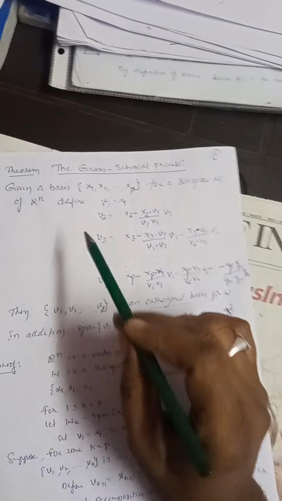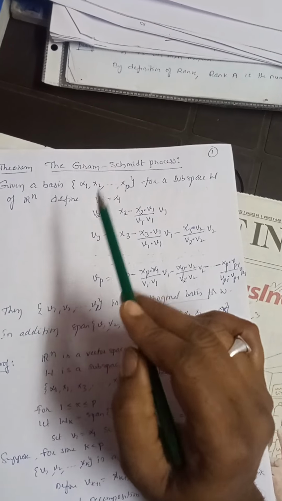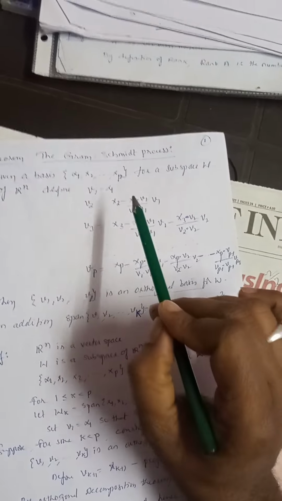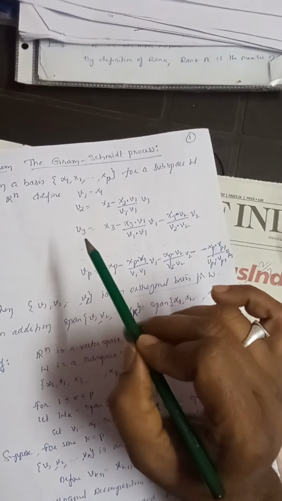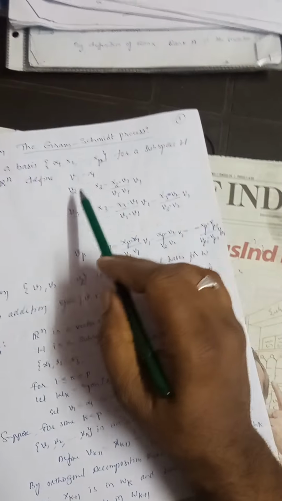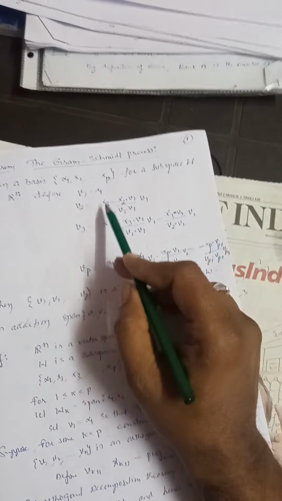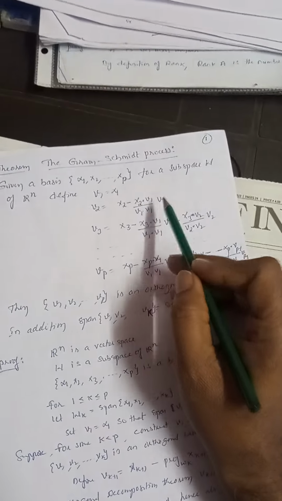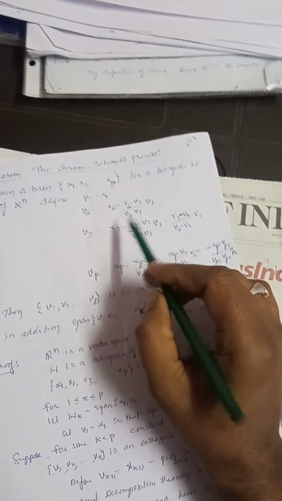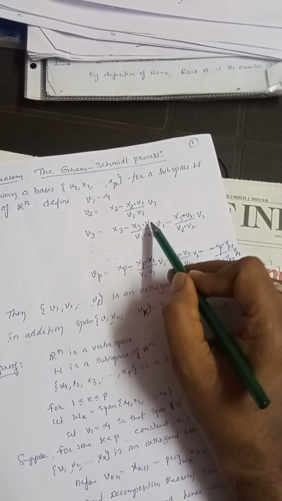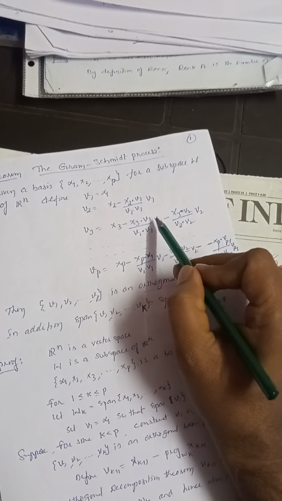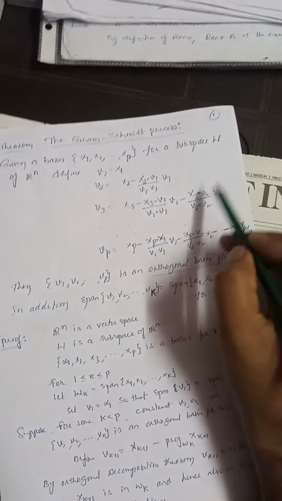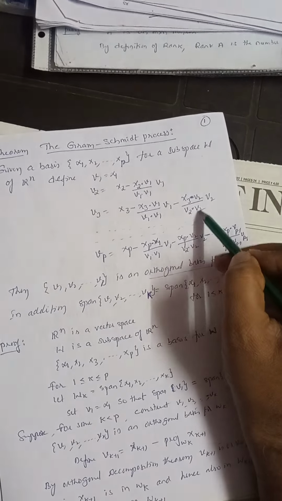Now let the orthogonal basis be v1, v2, and so on up to vp. And what are v1, v2, and so on up to vp? You have to learn this formula by heart. v1 is always equal to x1, v2 is equal to x2 minus (x2 dot v1) by (v1 dot v1) into v1. v3 is equal to x3 minus (x3 dot v1) by (v1 dot v1) into v1 minus (x3 dot v2) by (v2 dot v2) into v2, and so on.